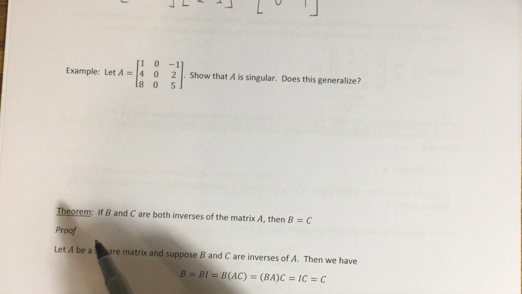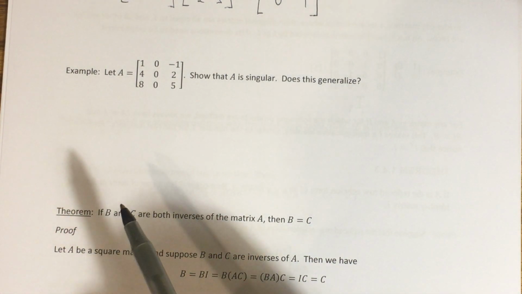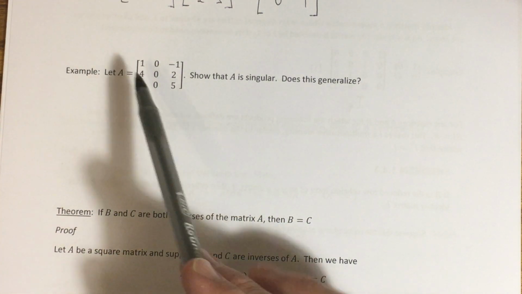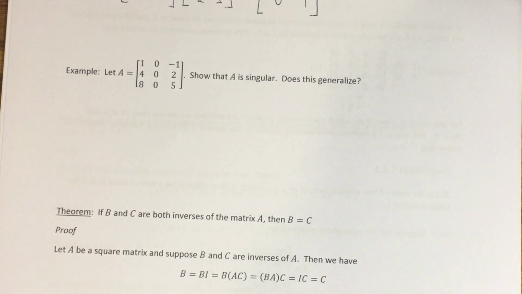In order to show that A is singular, what we need to do is show that no matter what matrix I try to multiply A by, I will never ever get the identity matrix from that. And here's how I can show that.